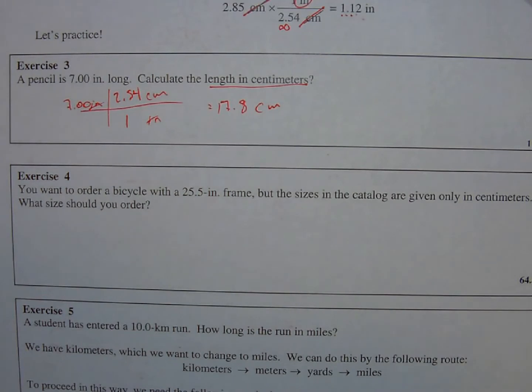All right, exercise 4. You want to order a bicycle. I don't know why. It kind of seems weird, but you want to order a bicycle nevertheless with a 25.5-inch frame. But the sizes in the catalog, you're also ordering out of a catalog. That also seems weird this day and age. Anywho, but the sizes in the catalog are given only in centimeters. What size should you order?